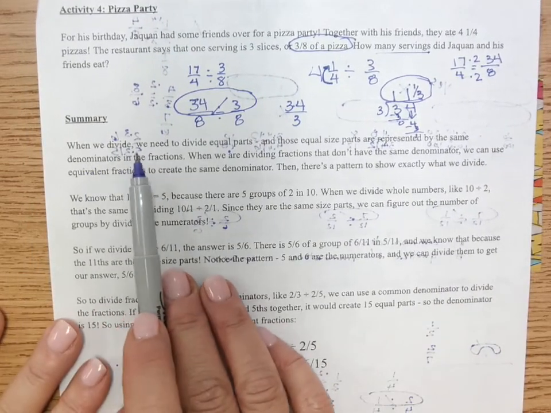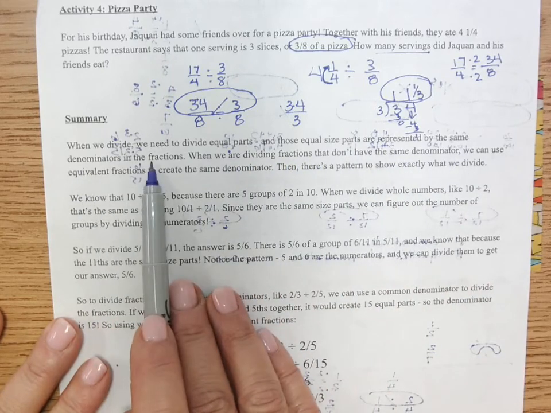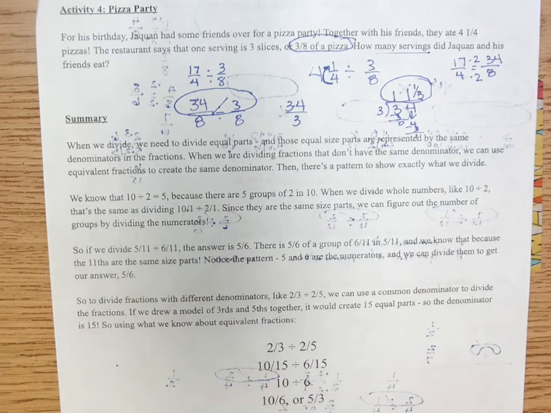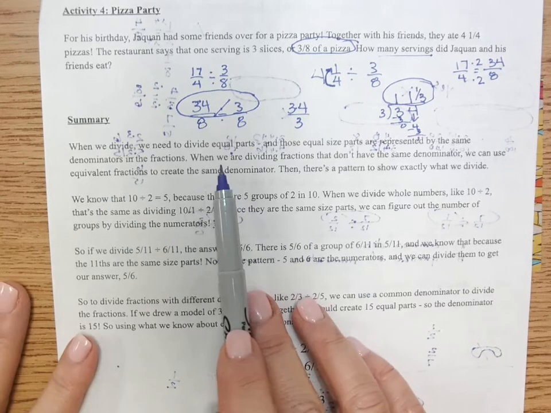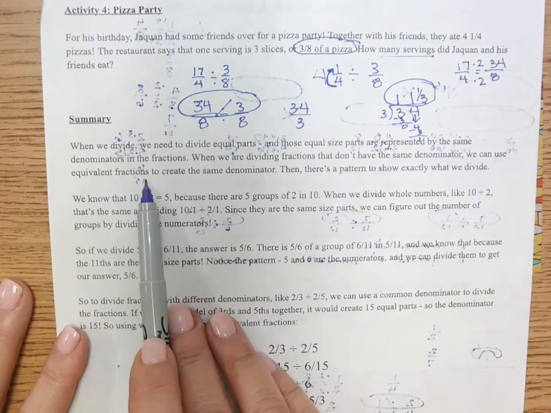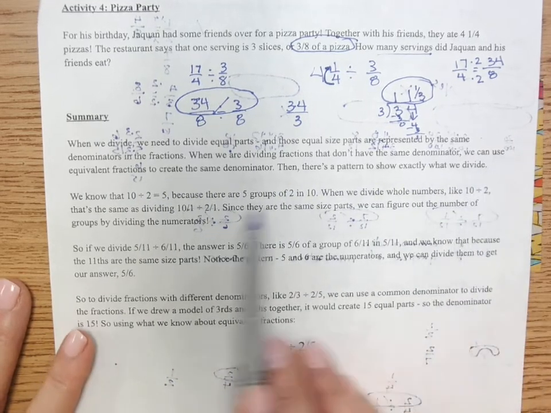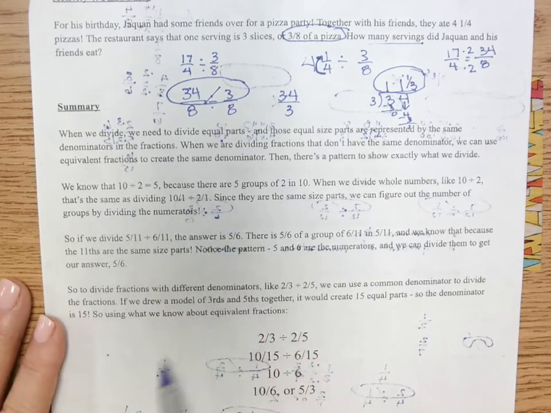When we divide, we need to divide equal parts, and those equal sized parts are represented by the same denominators. That's why I always say, are they both fractions? Do the denominators match? When we're dividing fractions that don't have the same denominator, we need to use equivalent fractions to create the same denominator. Then there's a pattern to show exactly what we divide, and so forth. So we're going to go on down through here.